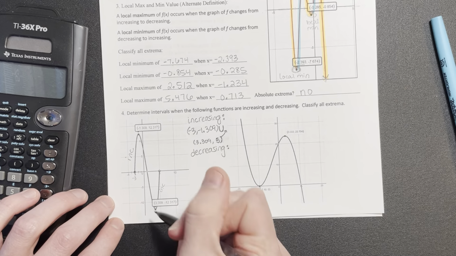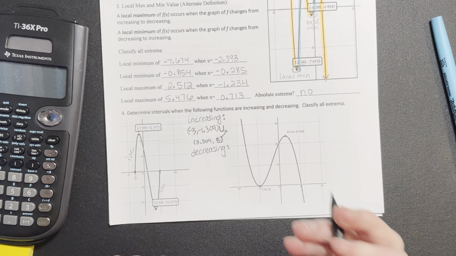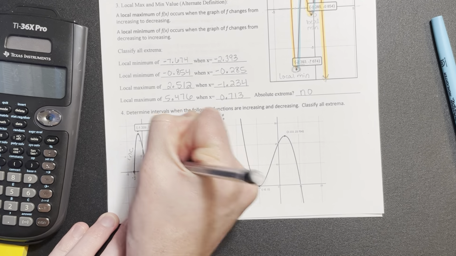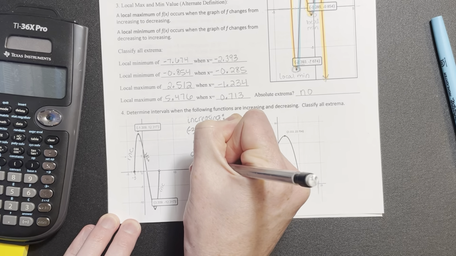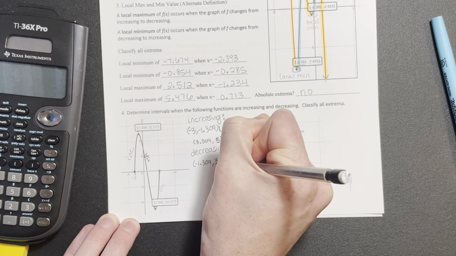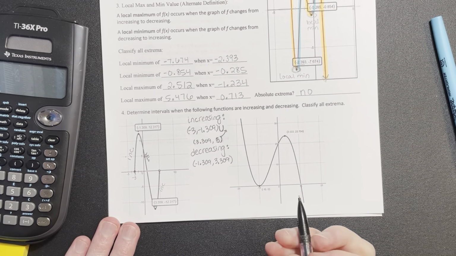All right, and if it's a turning section like we had here, that's also not included. So decreasing here in the middle section, we see this decrease is from negative 1.309 to 3.309. And that's the only section that it's decreasing.